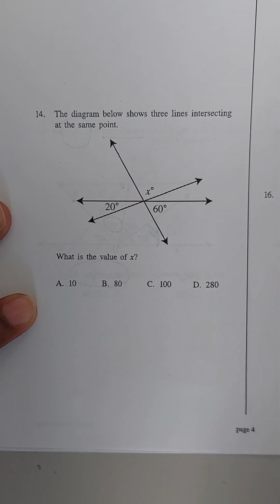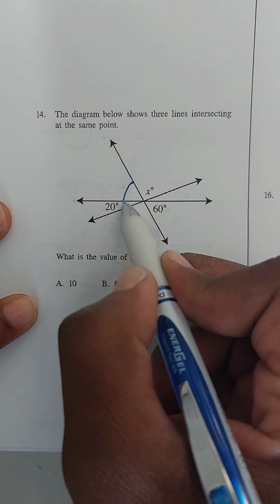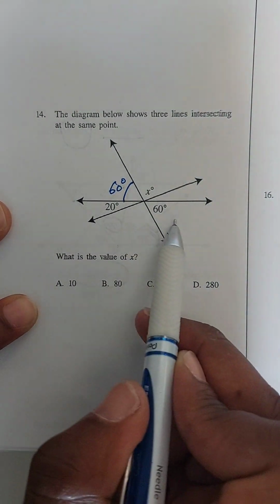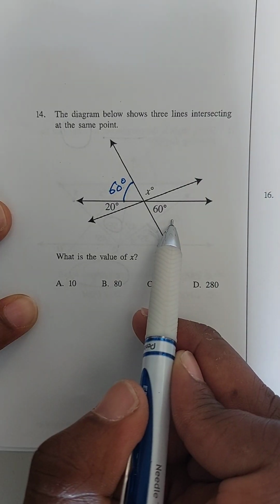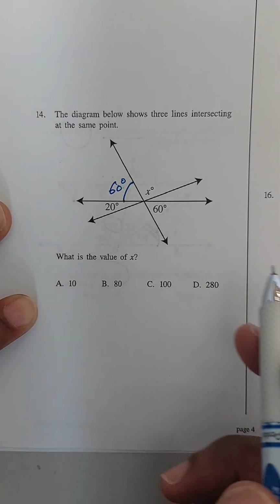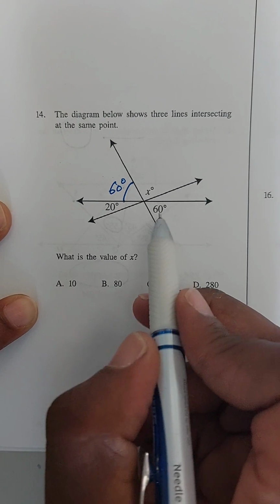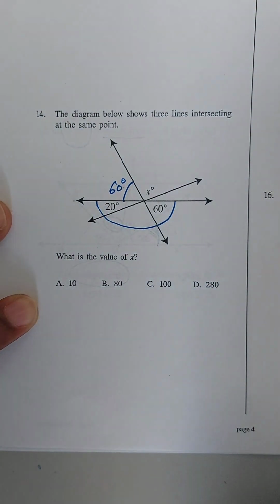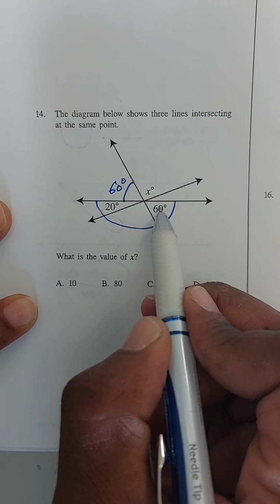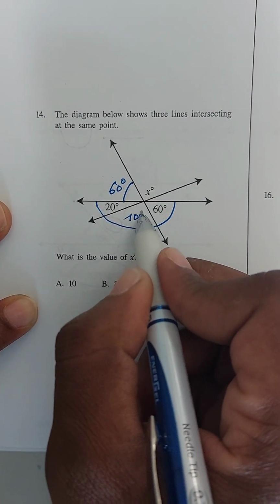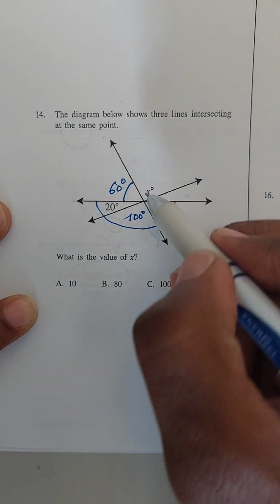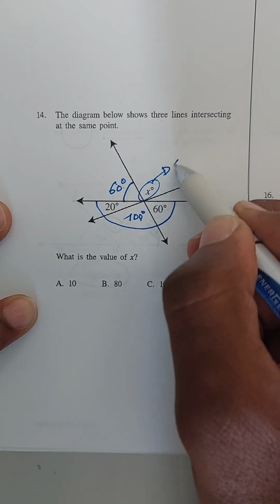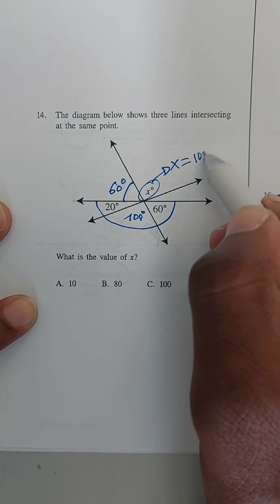Okay, over here, this angle here is 60 degrees. How do I know? It is vertical to this 60 degrees over here. Now, below here, all of this should be 180. Now, these two make 80, so this should be 100 degrees. And now, this 100 degrees is vertical to this x degrees, so that x should be 100 degrees as well.